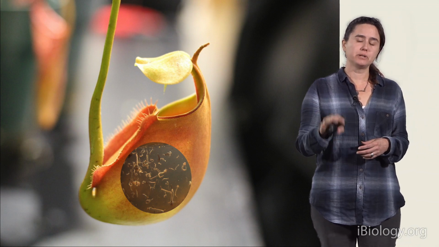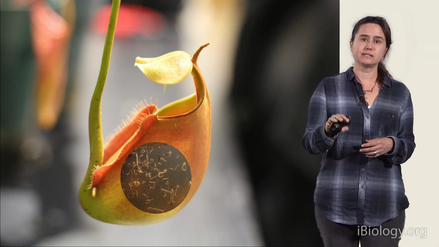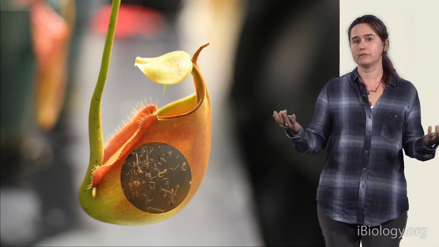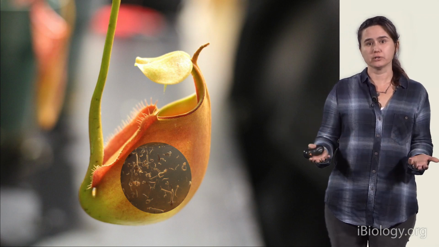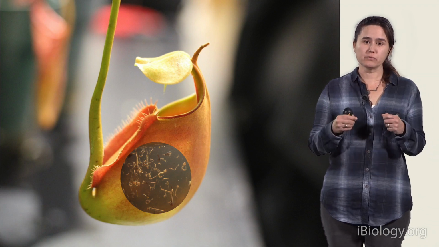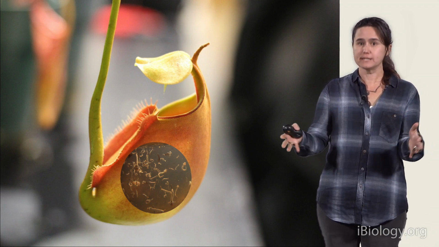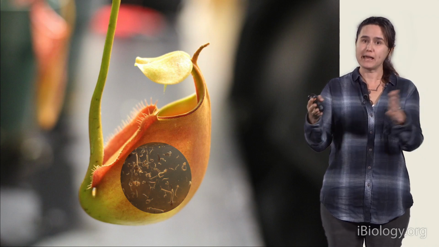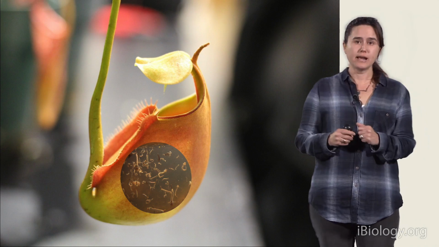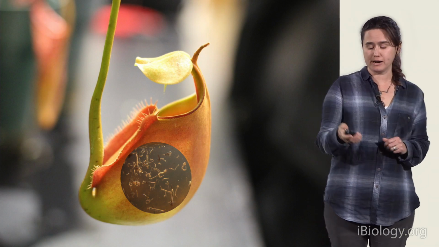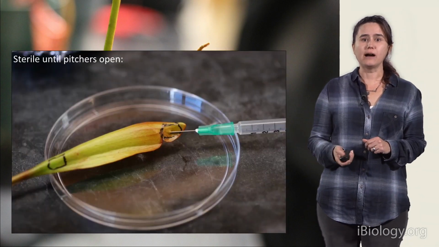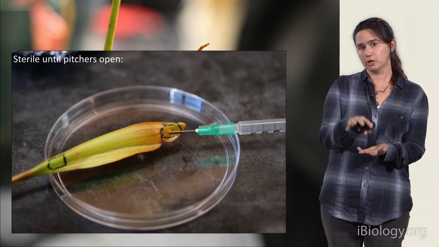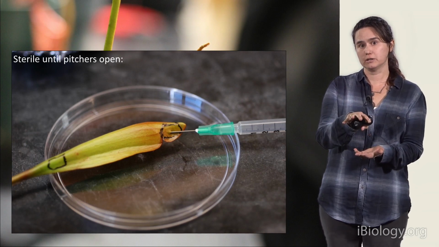It's a way for plants to get access to scarce resources when they're living in habitats that have very poor soils, for example. So that's what they're doing. They're eating insects in order to gain nutrition, and the Nepenthes do it in Southeast Asia, and the Sarracenia do it in North America. It turns out that these pitchers, when they first form and they're closed, are sterile.